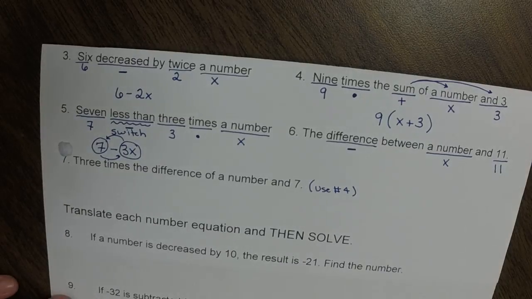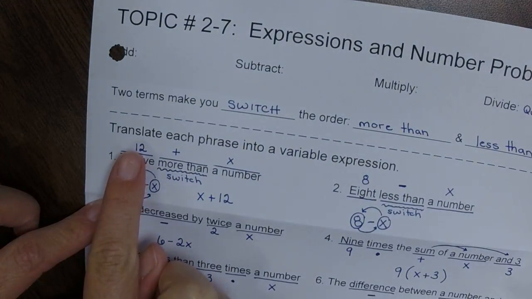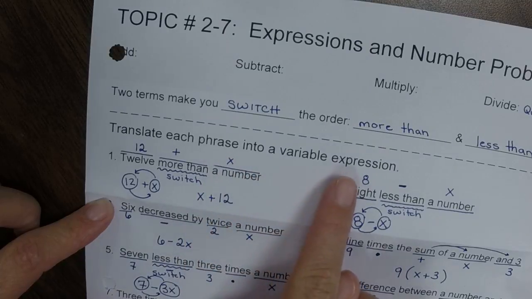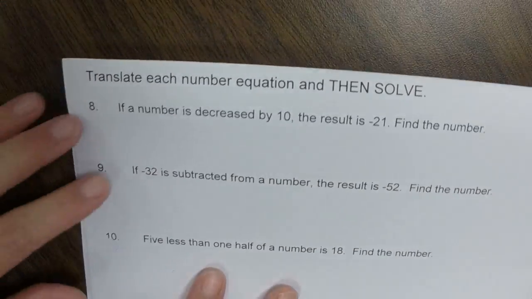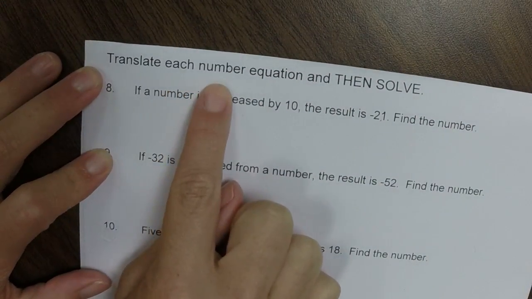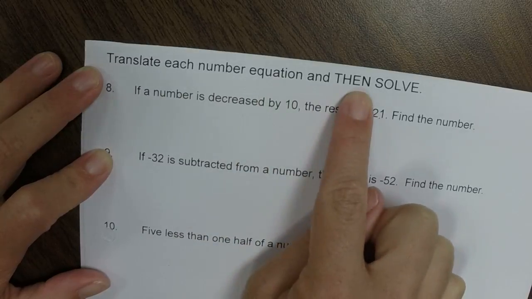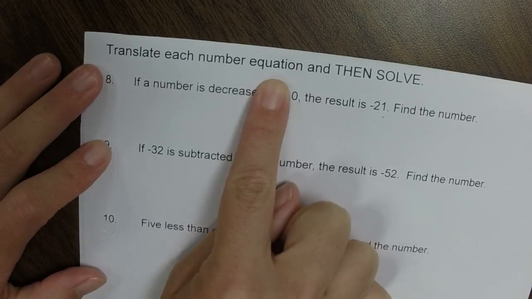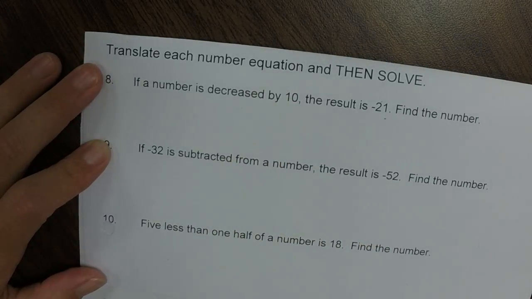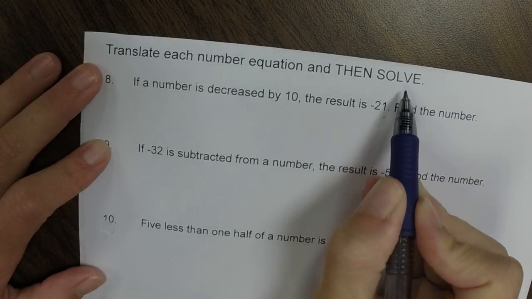Okay. All right, so I'm going to refold this paper. Then we're going to start looking at these at the bottom. These do have a different set of instructions. So originally our instructions said translate each phrase into a variable expression. Expression meaning that there's not an equal sign. Down here at the bottom, it says translate each number equation and then solve. So an equation means that we're going to have an equal sign. So we need to set up a problem and then solve it for x.